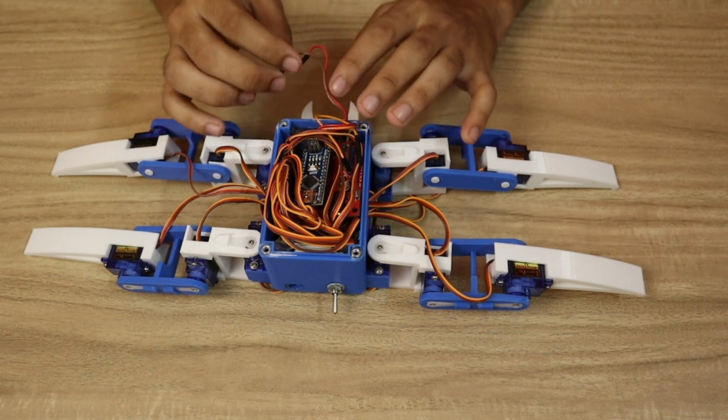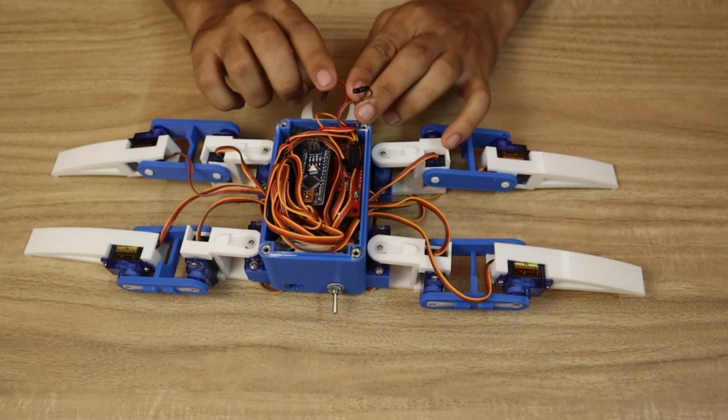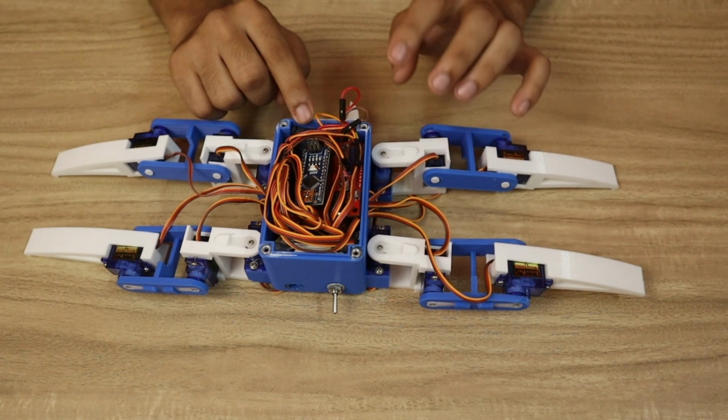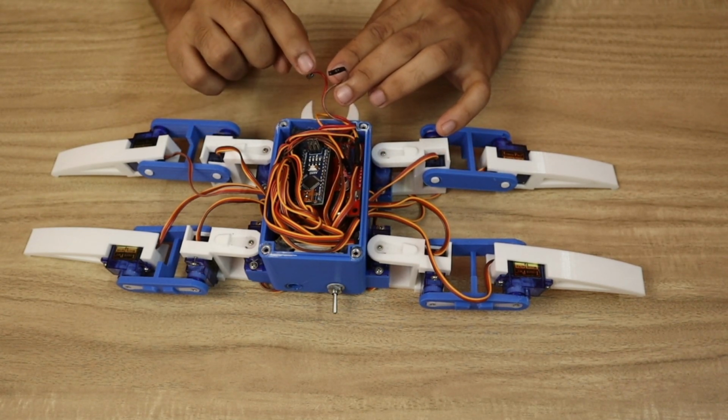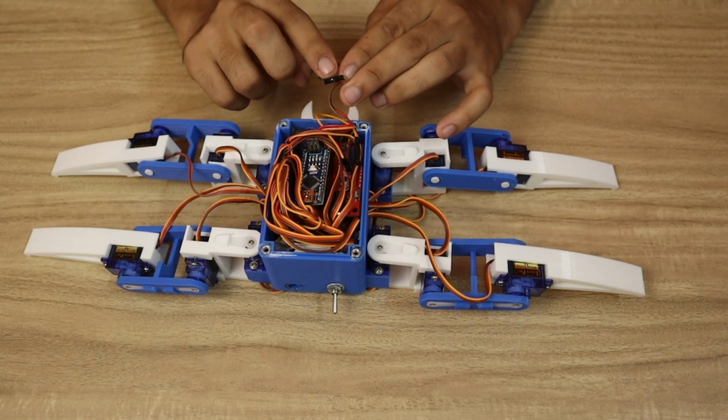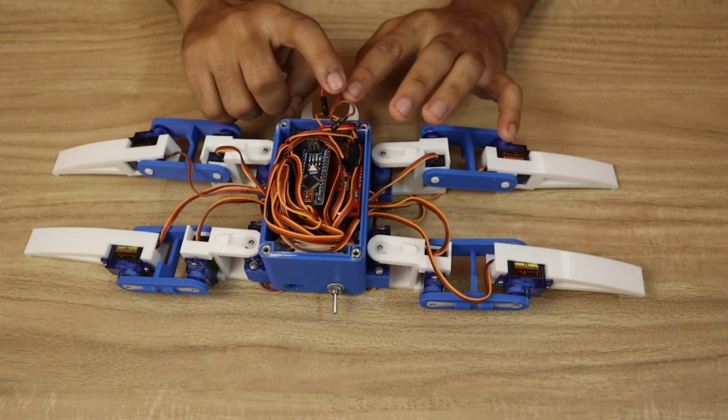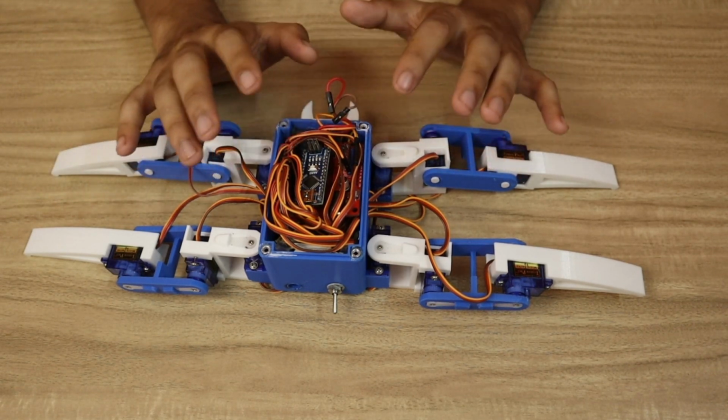The second thing is I have added two female jumper wires with the power supply. From the 5 volts I have taken one jumper wire, and from the ground I have taken one jumper wire. Now these two jumper wires I am going to use for my Raspberry Pi.